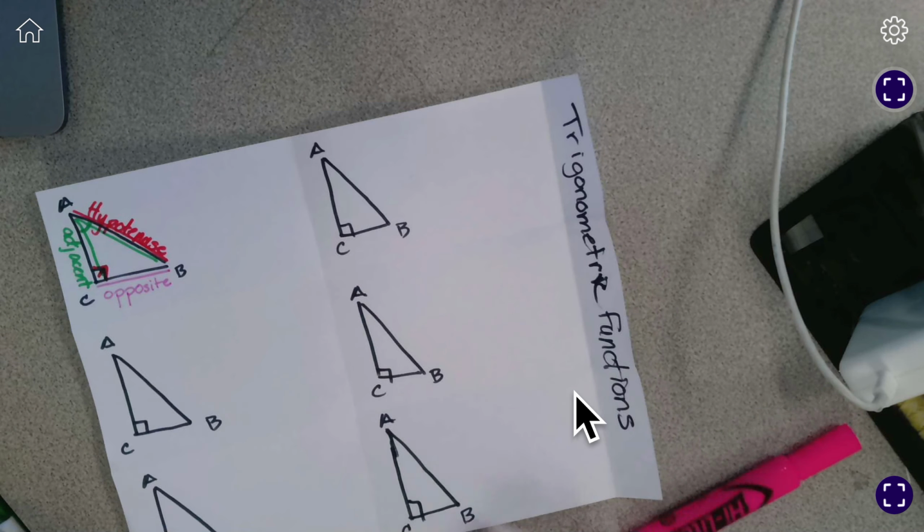Okay, so for these, we're going to switch. We are now going to talk about angle B. So the hypotenuse doesn't change. And we're still going to do opposite divided by the hypotenuse.